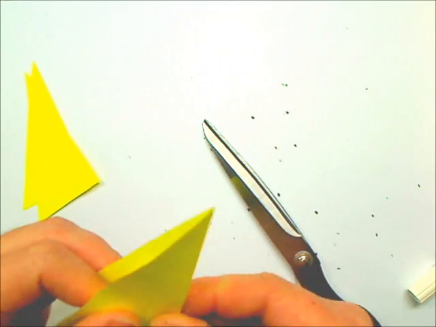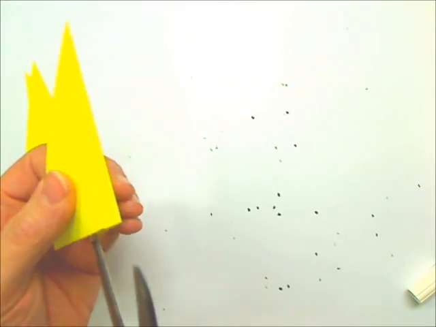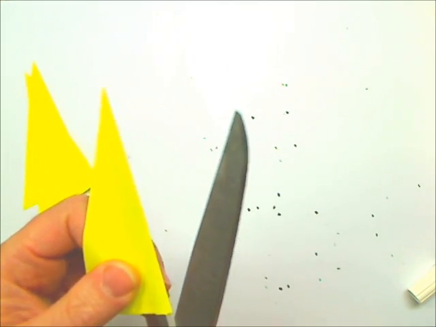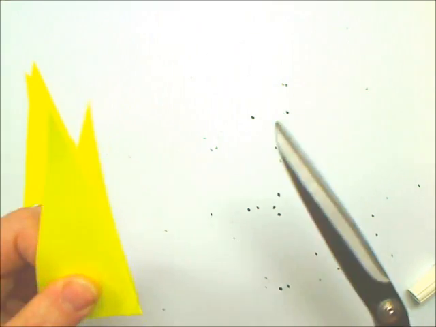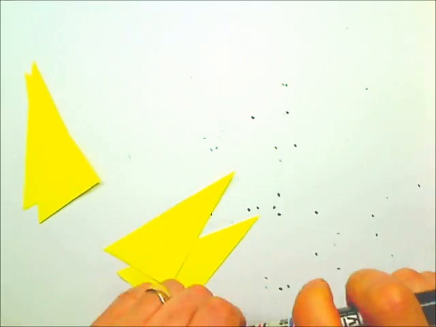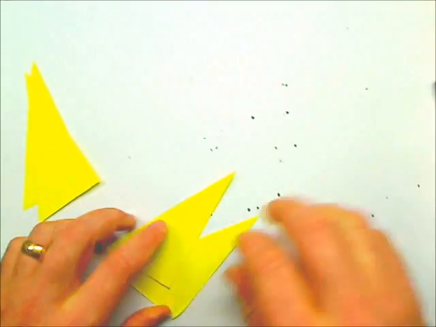Try to actually cut on the fold. That'll do, I think. Yep. But I cut my pen so it doesn't dry out.